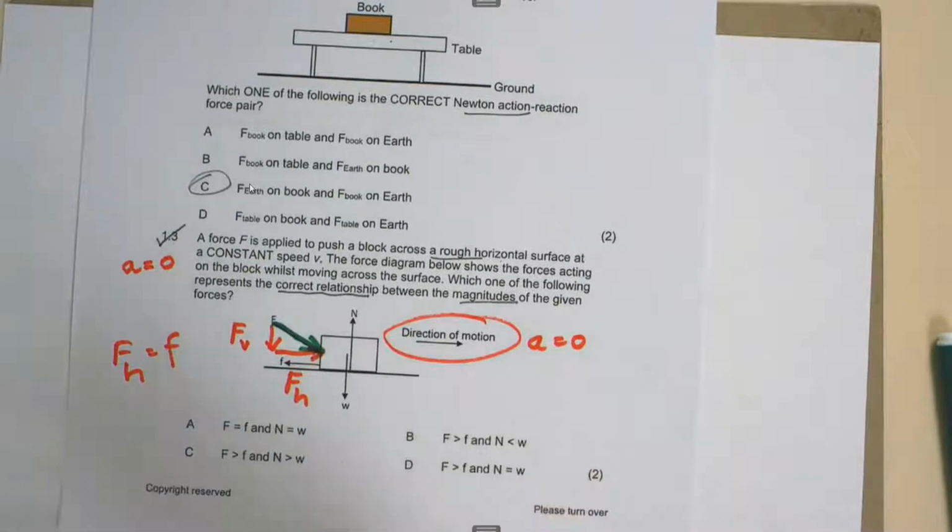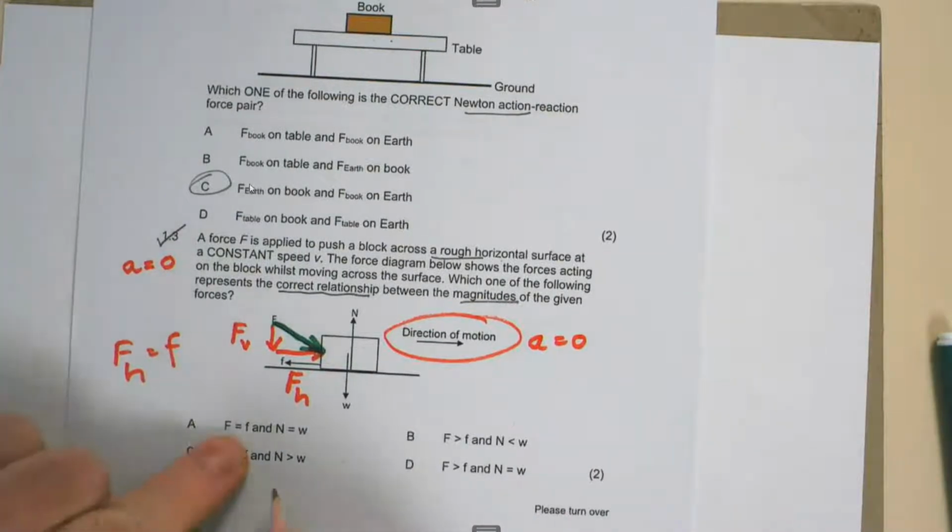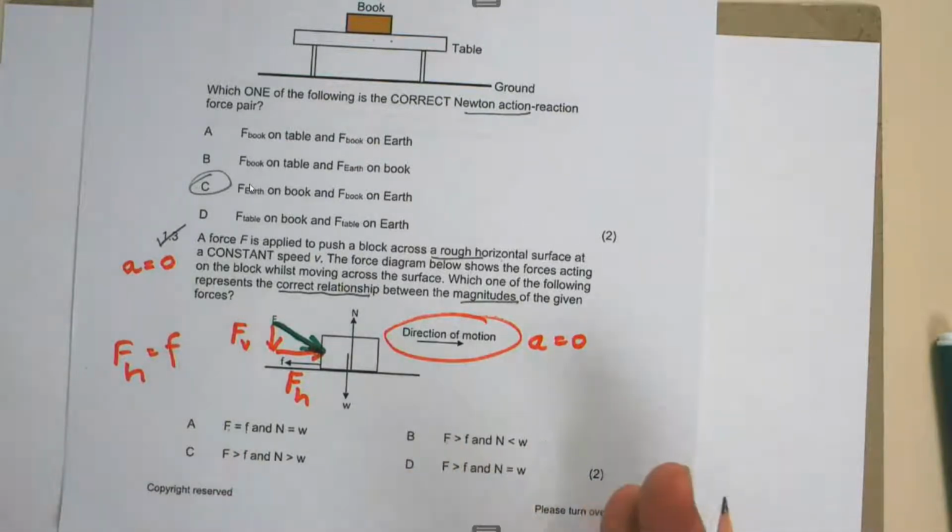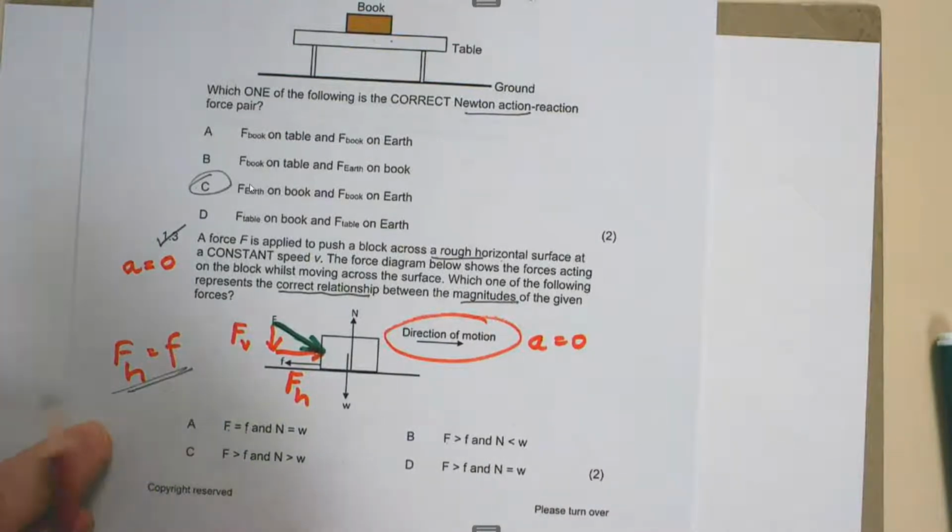Now, do we have such a case? Well, here we have F equals F, which is not correct. We look for the horizontal component of F, and so on and so forth. So it seems to me they don't have any horizontal component of F involved here. However, what they have is F.